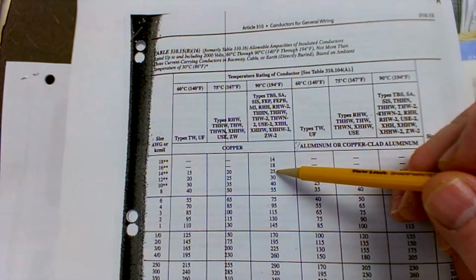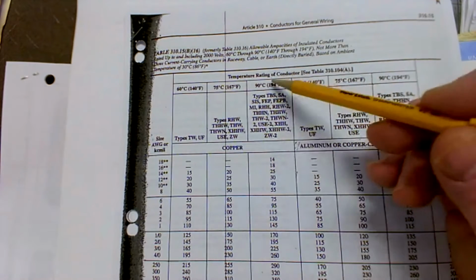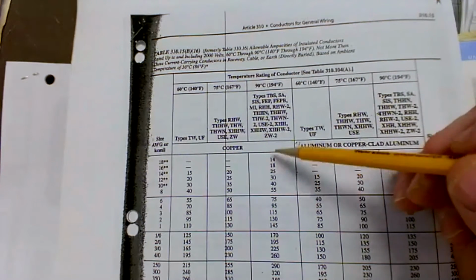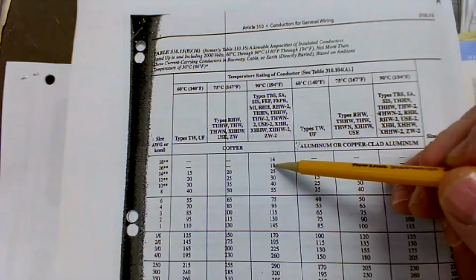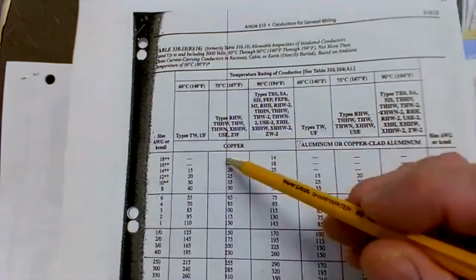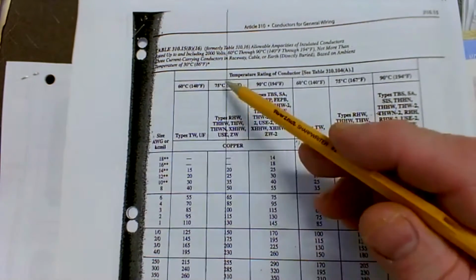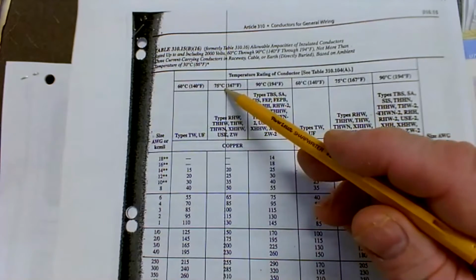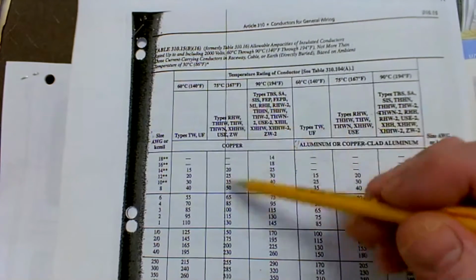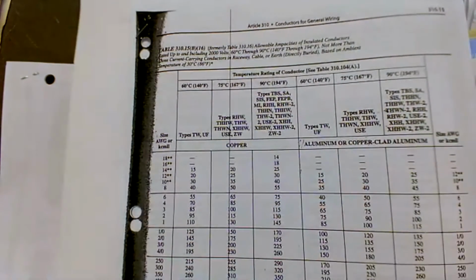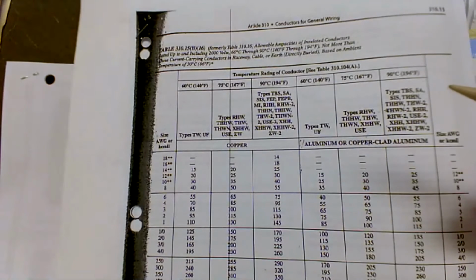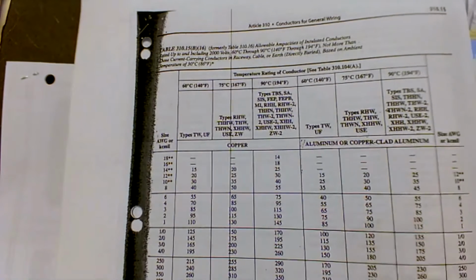If the screw connections on the ends, however you terminate the wires, are rated for less than 90 degrees C, then even though you're using a 90 degrees C wire, you've got to go back to the next column down. If your terminal connections are rated only for 75 degrees C, you've got to rate that wire in that column because of the weakness of the connecting points on the ends of the wire. Does that make sense? Yeah.